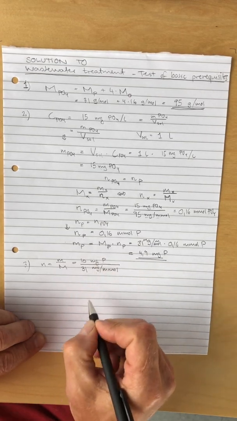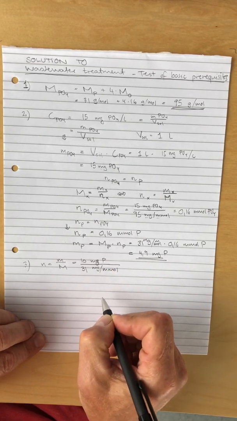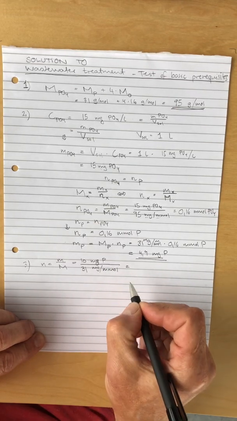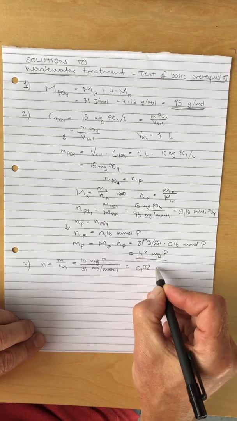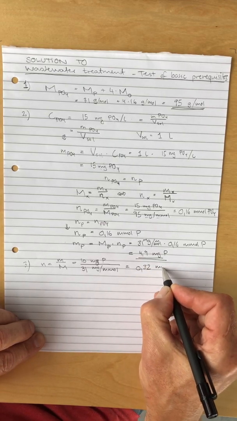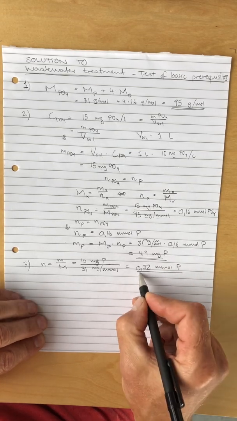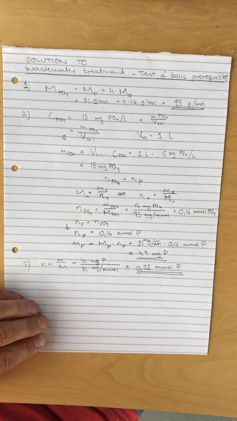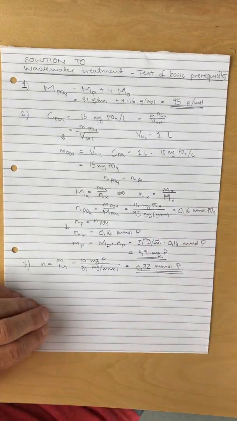Now I just want my units to match here, milligram, so it gets to be millimole down here. So my result comes out in millimole, and it's 0.32 millimole of phosphorus. That was how much phosphorus I have in 10 milligram, in substance quantity.